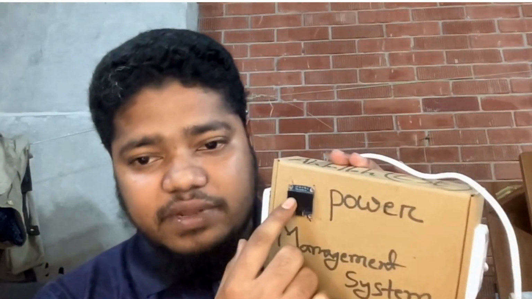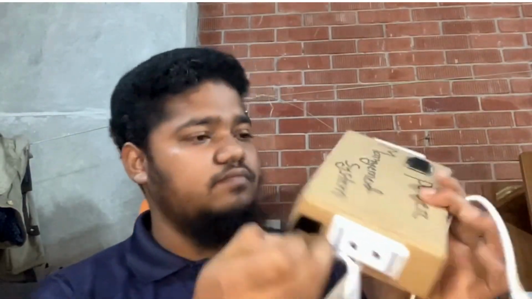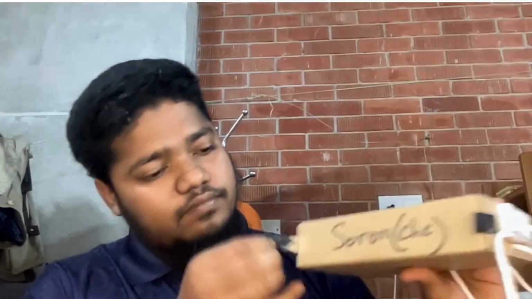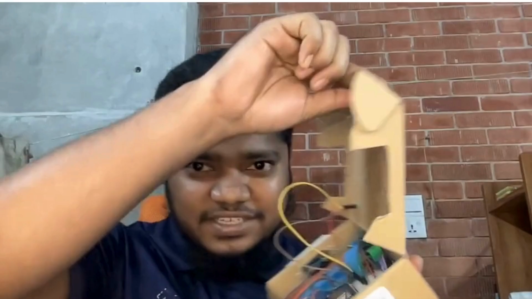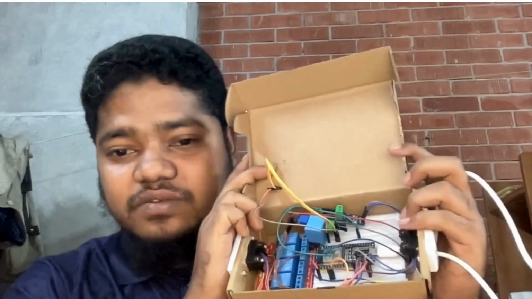Let's go and open this magic box. But before opening this magic box, here is an OLED display in front of this box that will show the output result of this prototype. Now open it. Yes. Look at this.